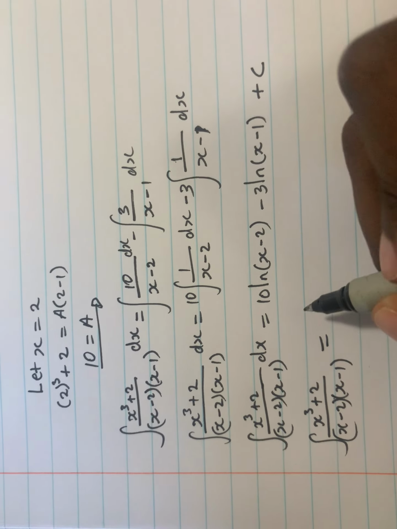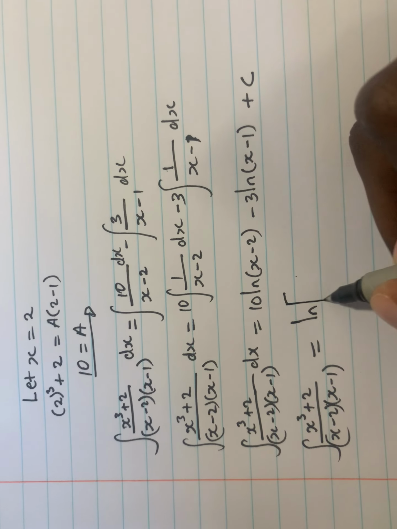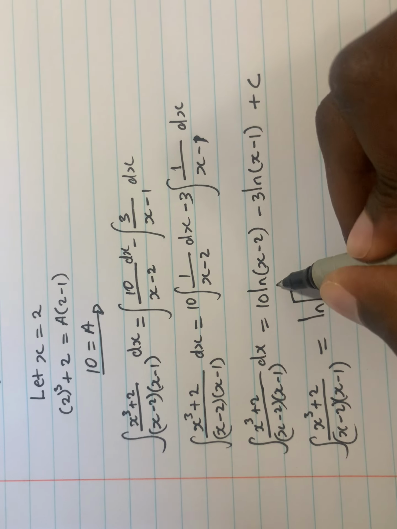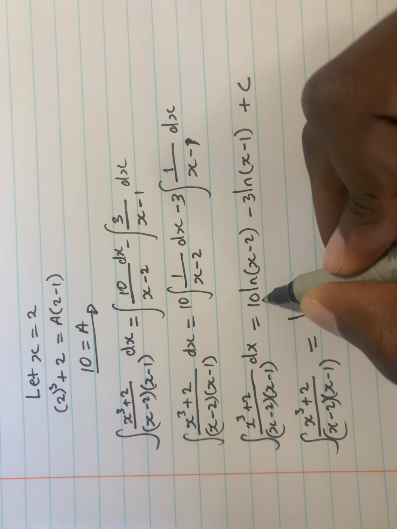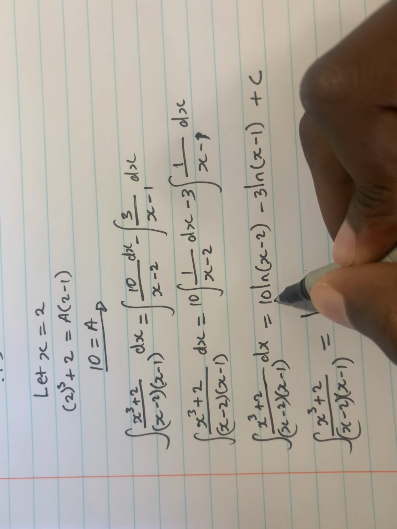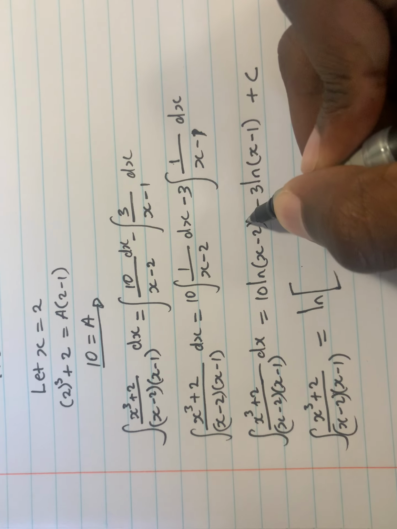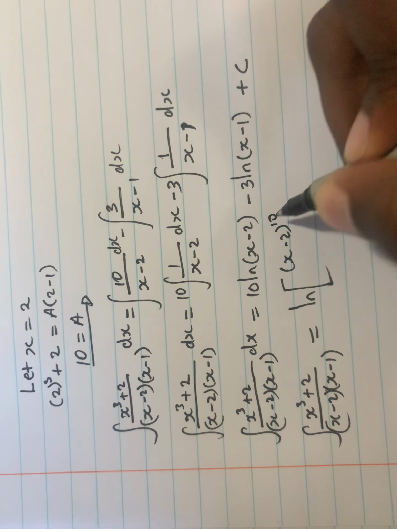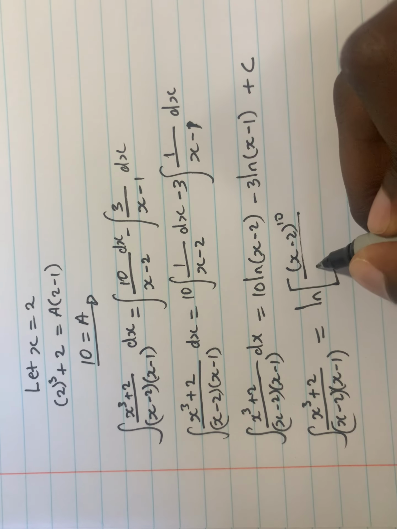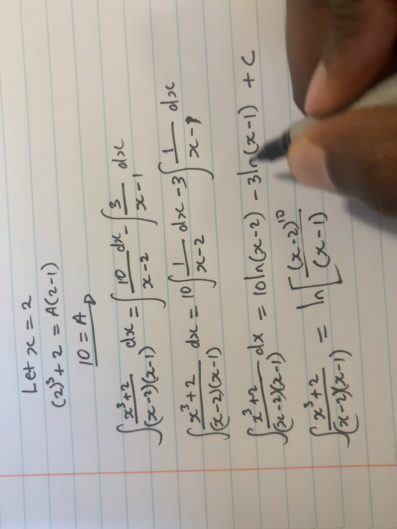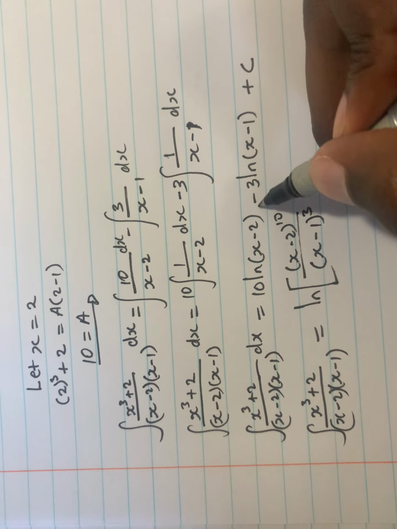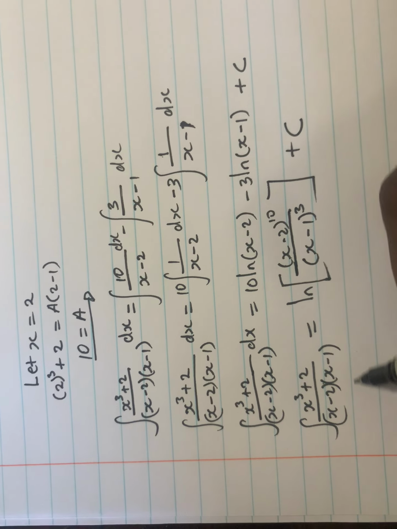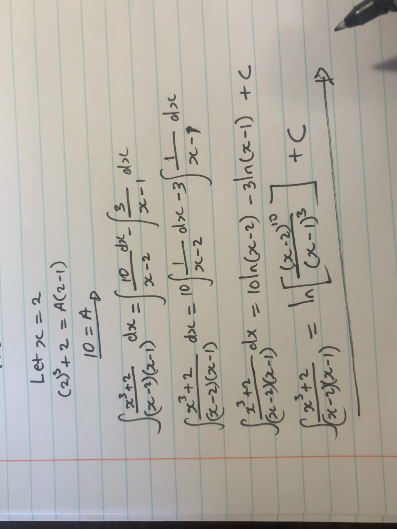Okay, and therefore we have the final answer as a ln, and we can already see there is a negative, but now we cannot apply the logs while we have the coefficient of 10 and a coefficient of 3, and therefore we'll put 10 in the power, so we'll have (x minus 2) raised to 10 over (x minus 1) raised to 3, and then we apply the log and we say plus C. So this one is our final answer.